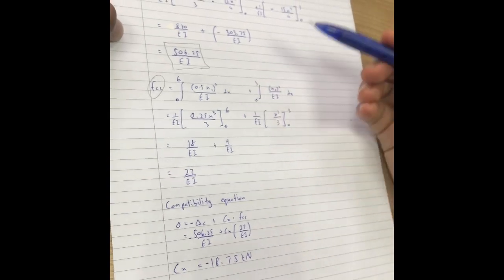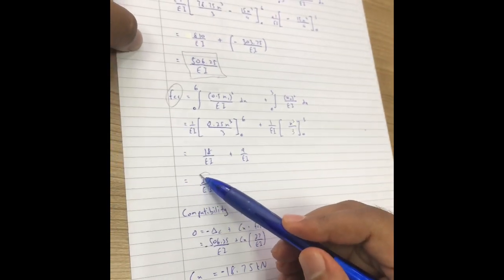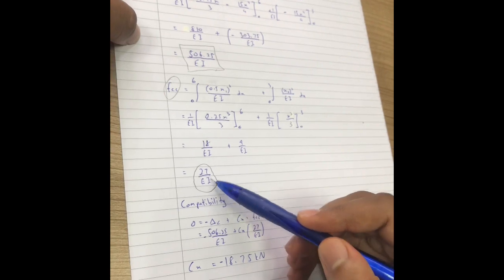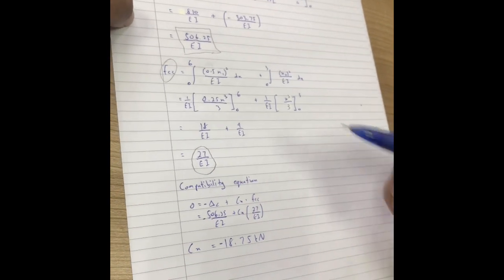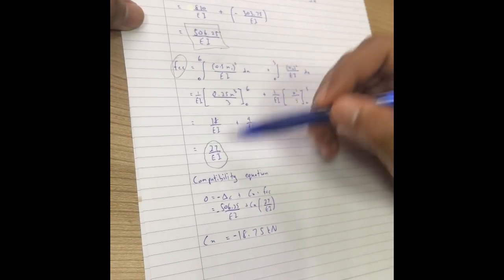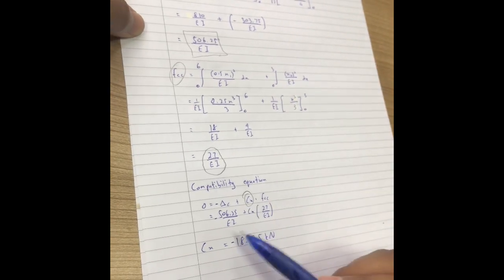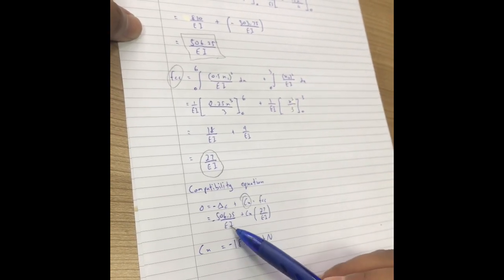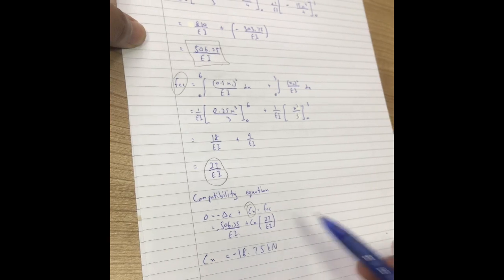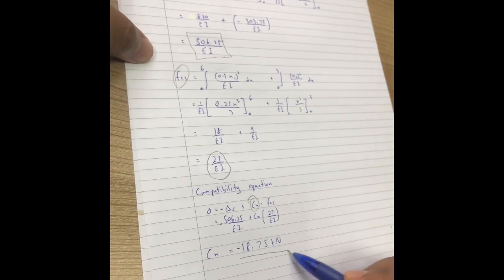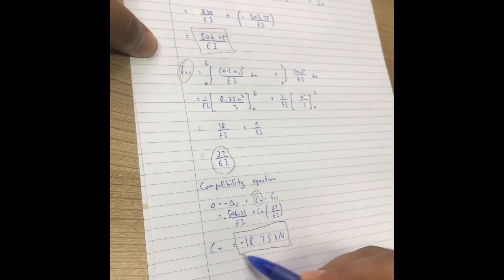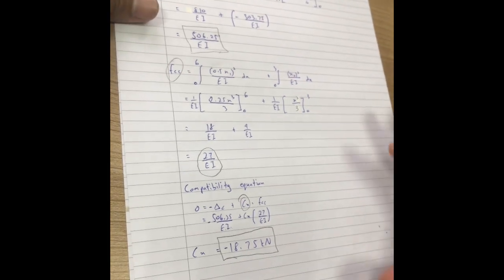Just plug in the values into the formula, and we will get 27 over EI. Now we can use both of these values to find our Cx, where we put these values in our compatibility equation, and we get our Cx. This is our Cx value, which is negative 18.75 kilonewton.